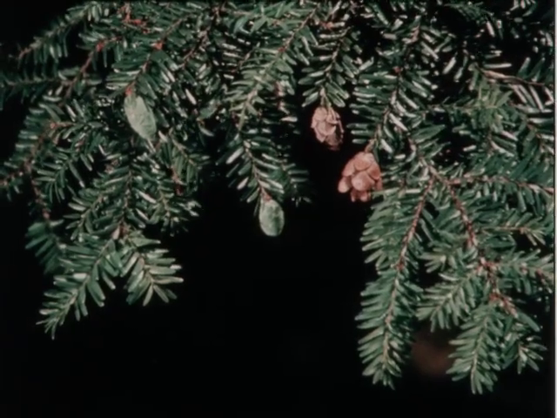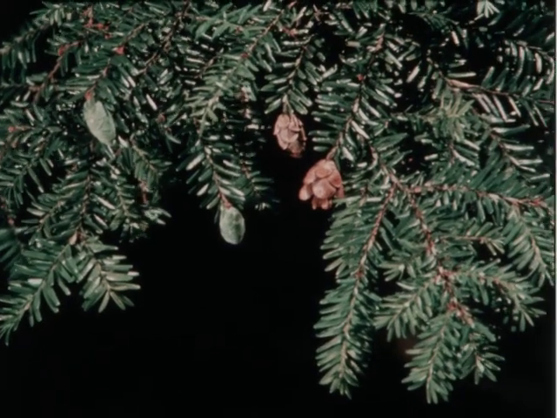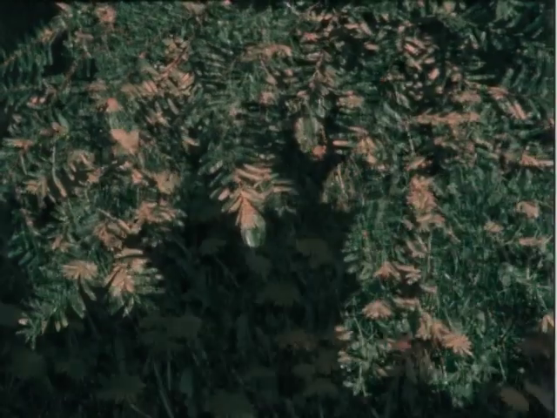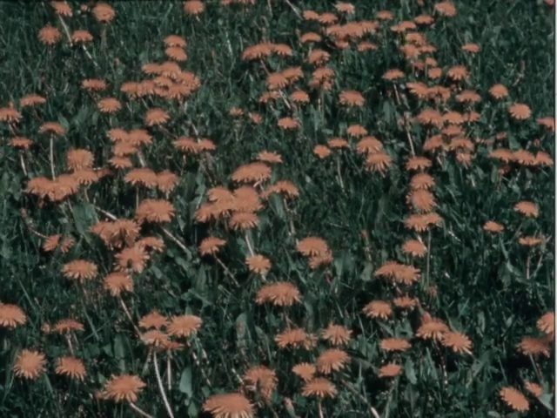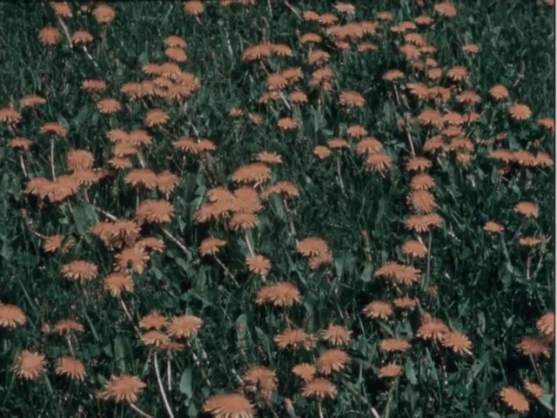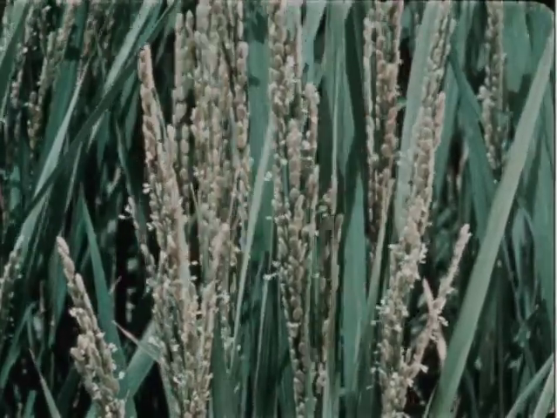There are several kinds of trees that make seeds in cones, but most plants don't have cones. Most plants have flowers instead, and the flowers are where the reproductive parts are located. Some plants, like this rice plant, have small flowers that aren't very colorful.